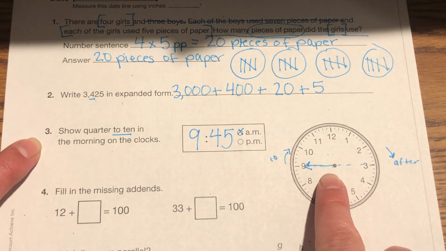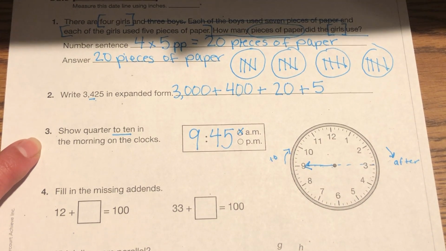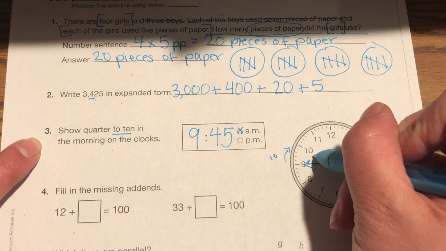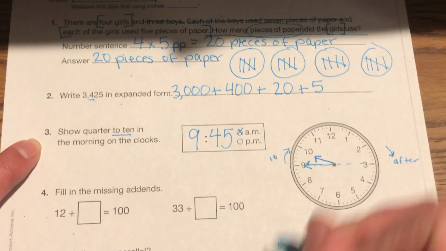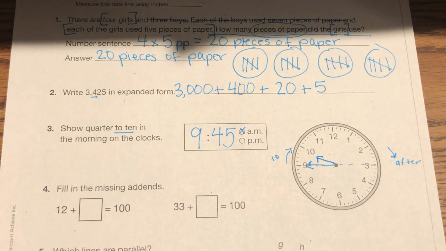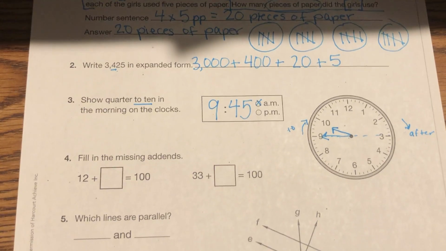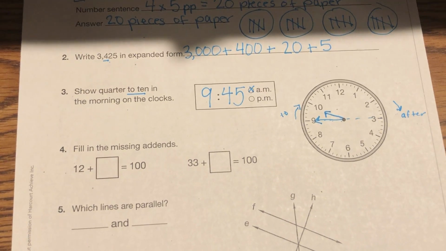Where should I put my hour hand? I'm going to put it in between and slightly closer to the 10. Okay, so check your analog and your digital clocks for 9:45, also stated as 9:45. Great job. We're going to keep going. You guys are doing awesome.